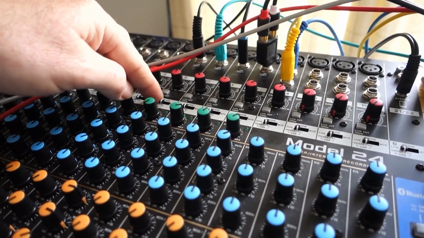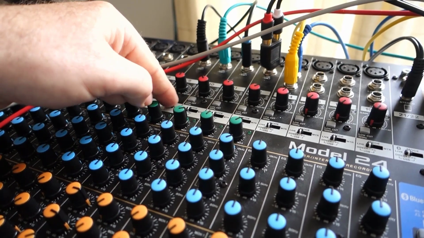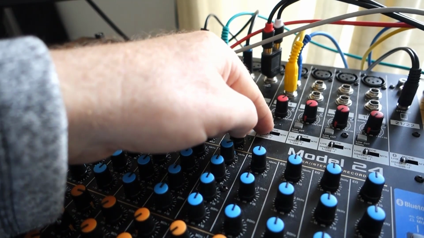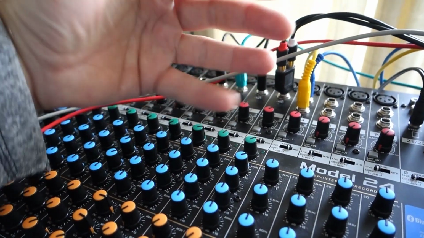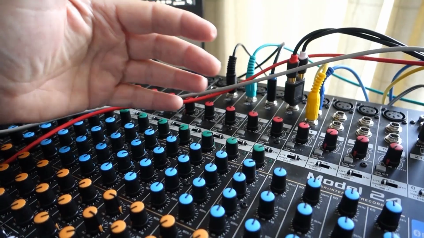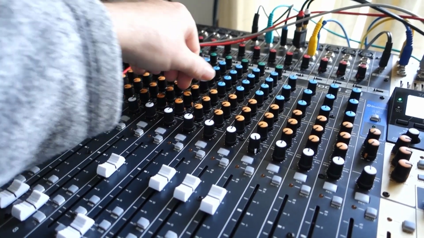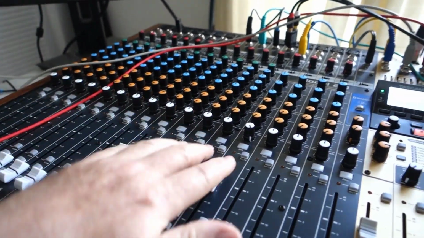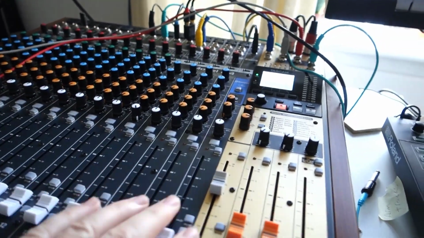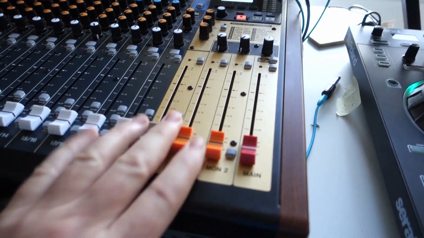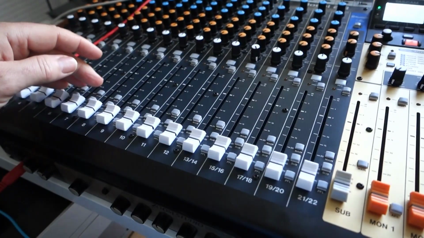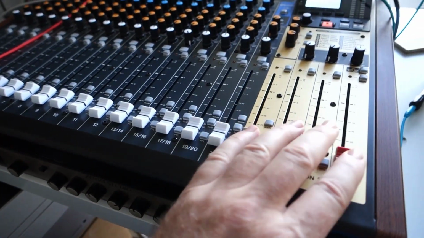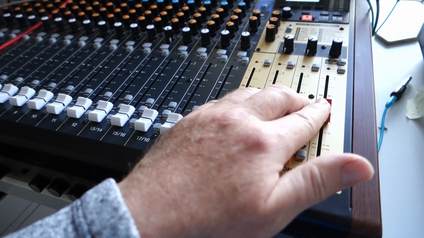We put 9 to MTR mode, 10 to MTR mode, 11, 12, 13, 14, all to MTR. So we're going to listen to what we've just recorded. We can leave these as they are, it doesn't really matter, but we can also turn them off, because we just want to listen to the dry signal. Turn all these down, put these back into main, because we want to hear this time what we've done. Turn up the volume slider.